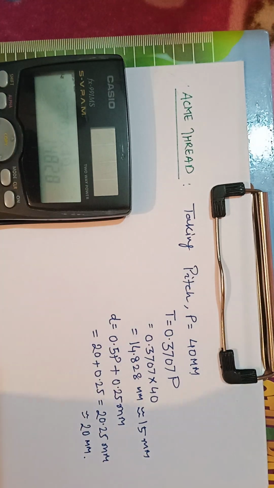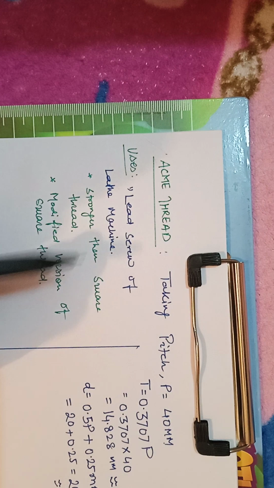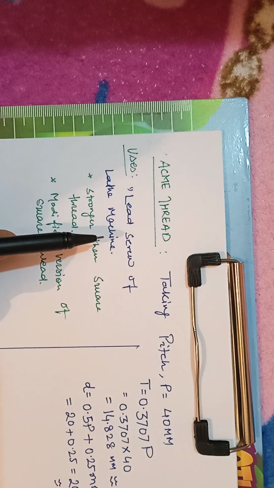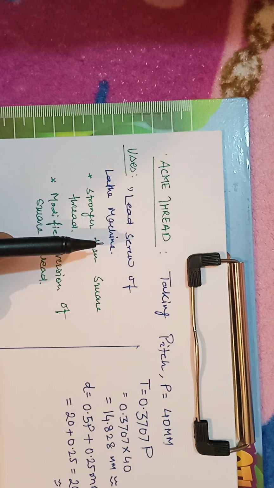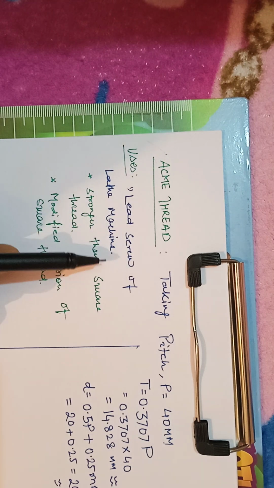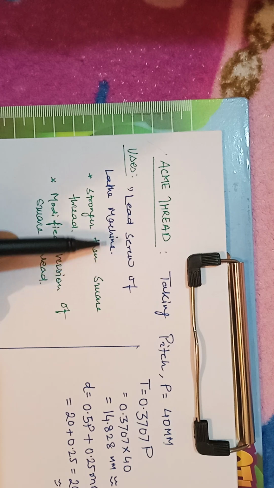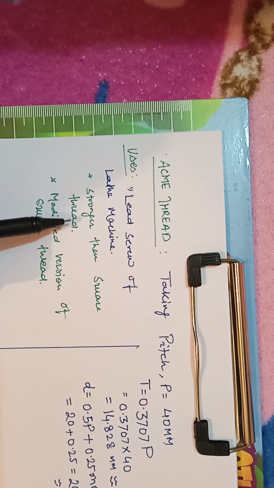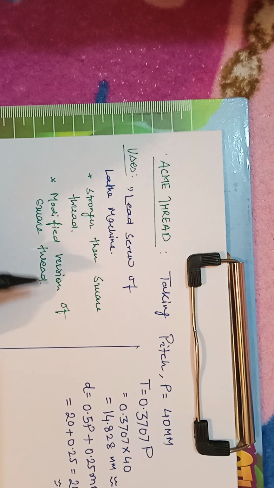For simplicity. As far as its uses are concerned, it is used in the lead screw of the lathe machine, or wherever we have to engage or disengage frequently. In those applications we use the Acme thread. Another point to keep in mind is that it is stronger than the square thread, because at the root the width is more. And the second point is that it is a modified version of the square thread. Now we will draw the Acme thread.